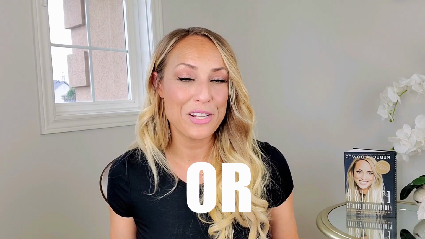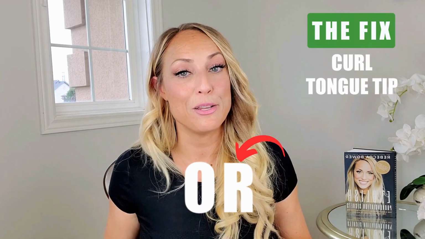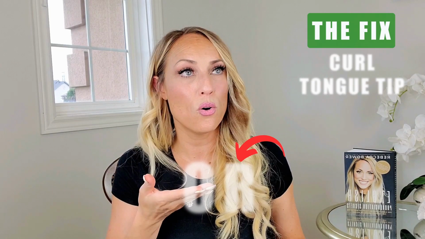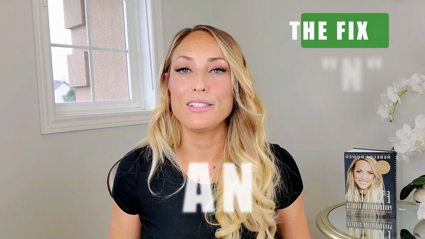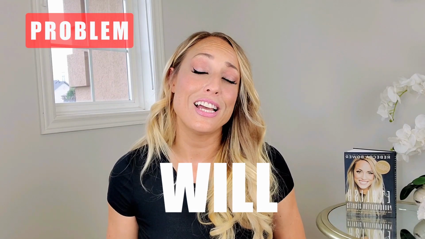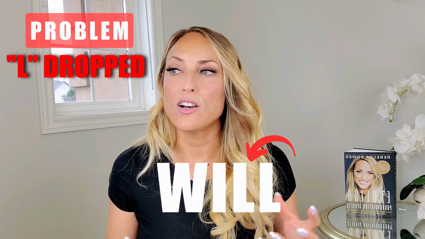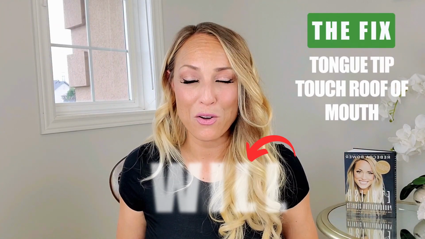Or. The issue here is mainly the R. When you're pronouncing the R, feel the tongue tip curl back a little. That typically is the fix. An. This word's typically reduced to a quick little "n" so the vowel kind of goes away. It's an hour away. Will. This word is tricky for so many people. The L at the end of this word is often dropped. Feel your tongue tip fully touch the roof of your mouth.